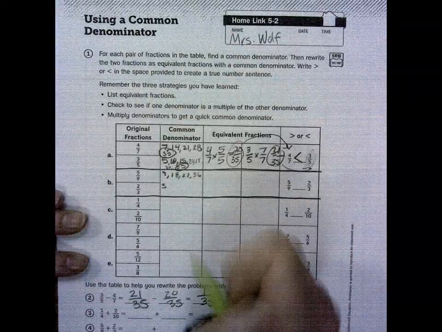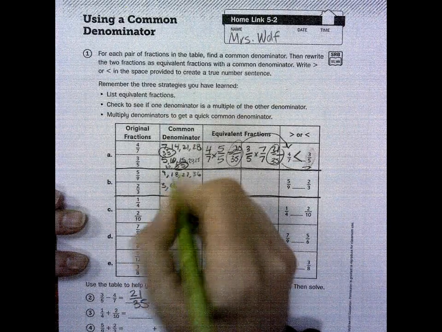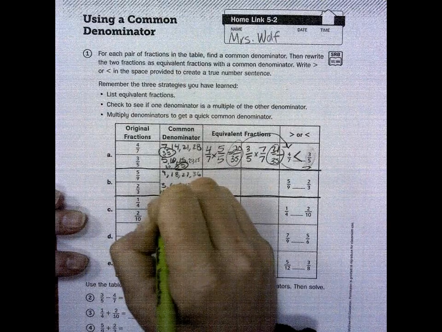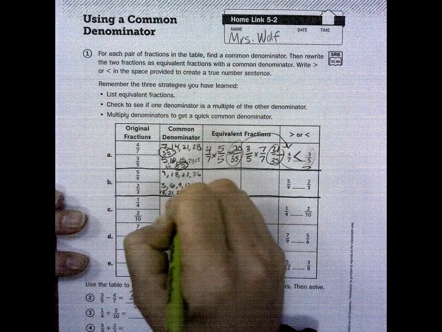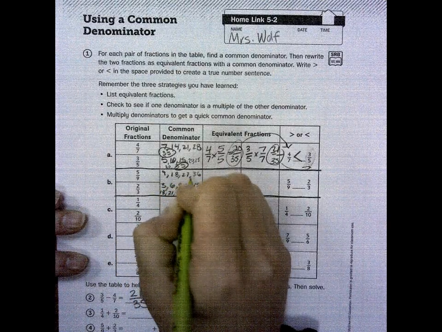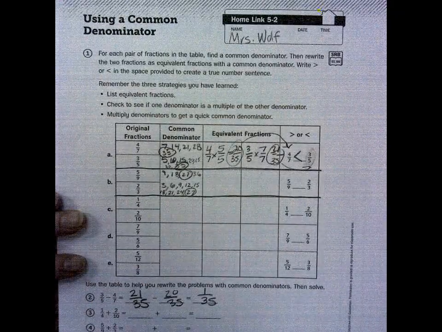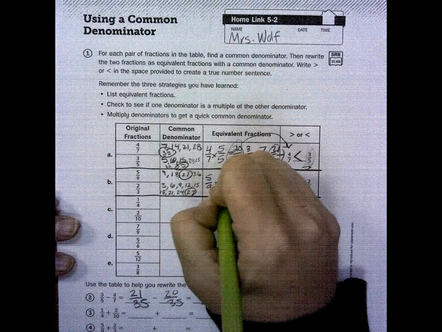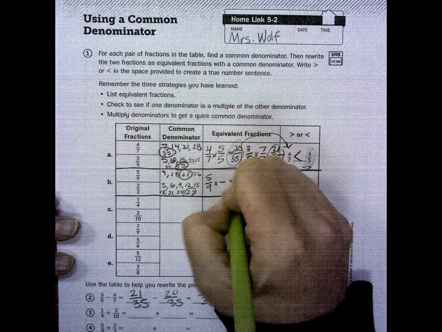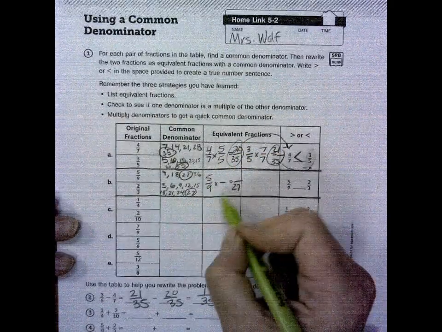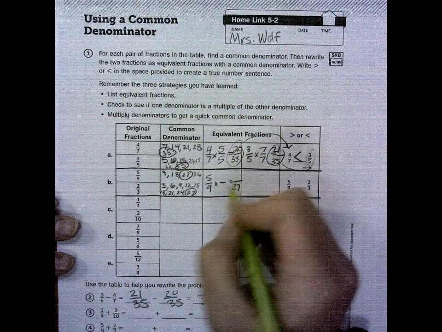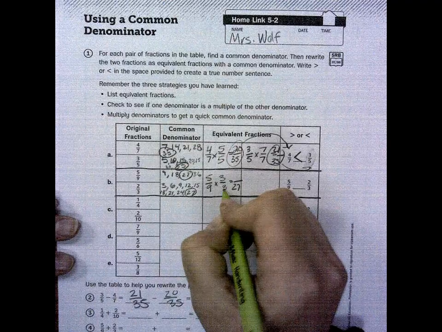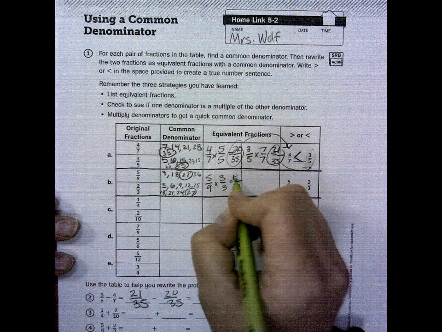You can do this on bigger paper so you have more space too if you'd like. And I'm stopping at 27. That will be my common denominator. So I have 5/9 times some kind of fraction gives you 27. And I know 9 multiplied by 3 is 27. So what I do to the denominator, I do to the numerator, and I get 15.